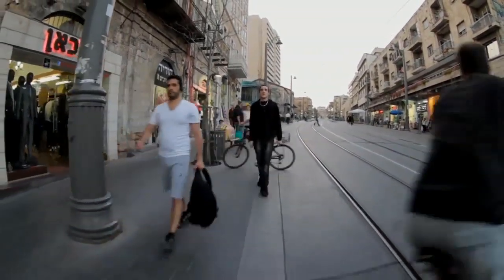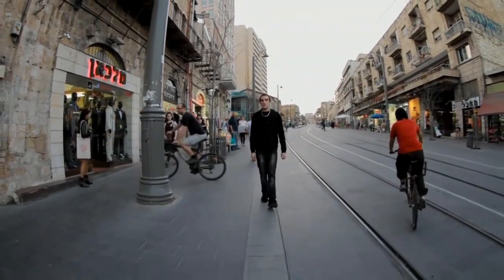You can tell it's in Europe someplace, in the Jewish quarter of some city. I don't know which one.